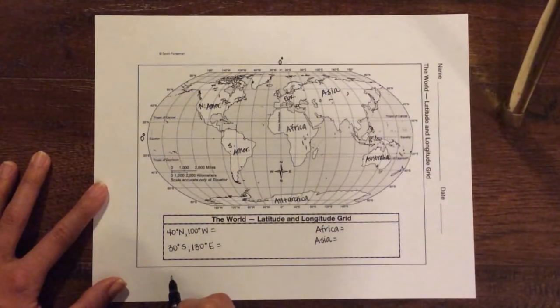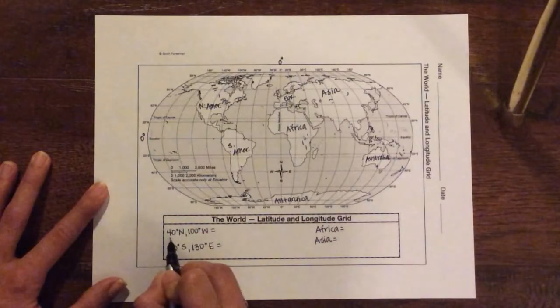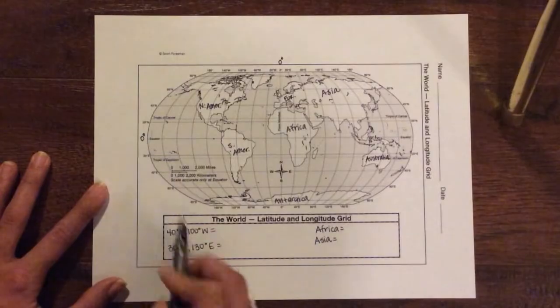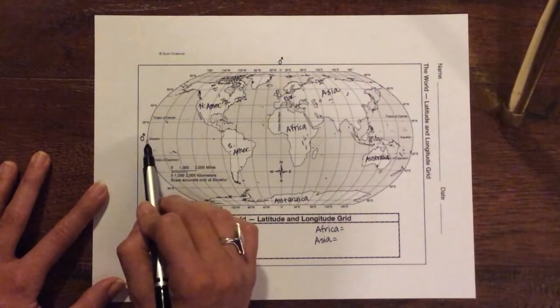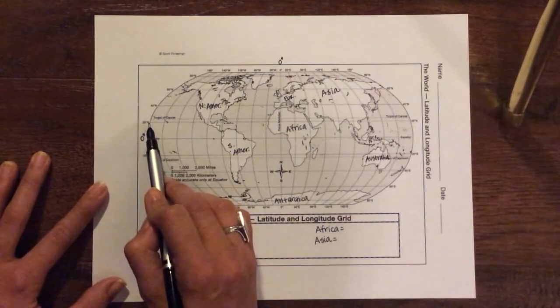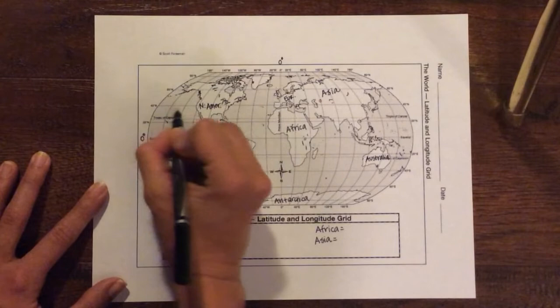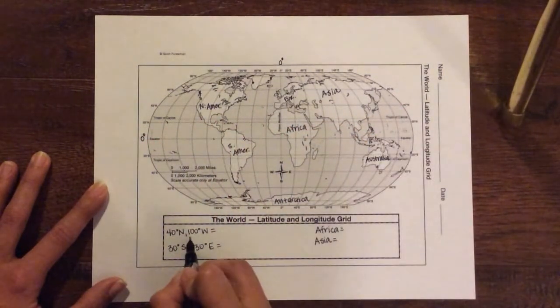and I want to know what continent it is on, I start by finding the equator. The latitude is always measured first. So from the equator, I'm going north. I know I need to go up, and I see that we have 20 degrees north and 40 degrees north. So I'm going to measure this line 40 degrees north all the way across. Then I can look for my longitude.